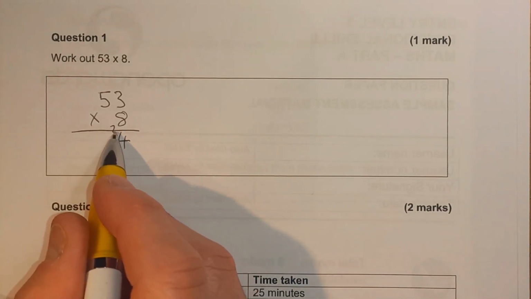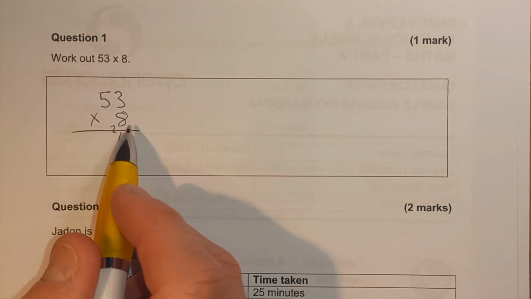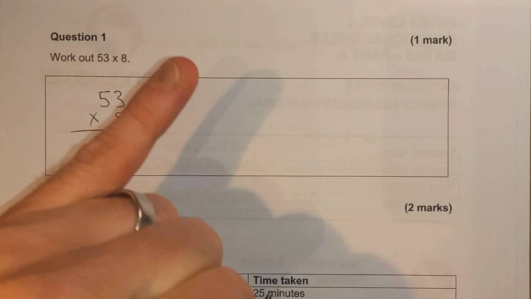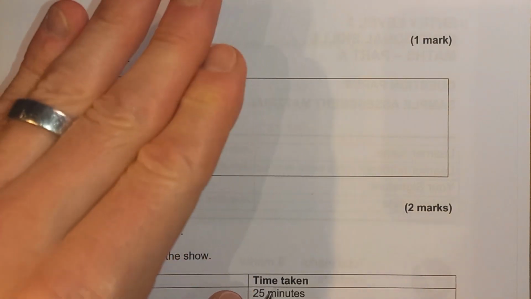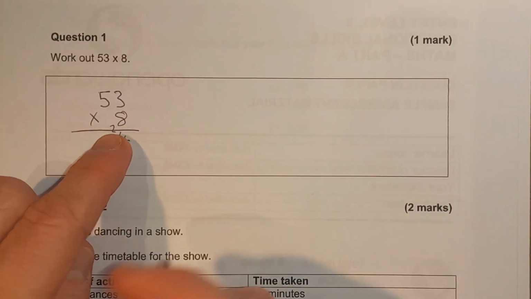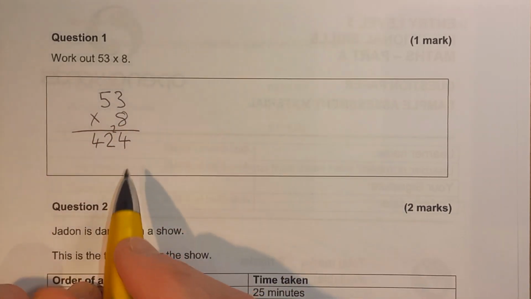So put the 4, carry the 2. And then, well, whichever way around you want to do it, 5 8s or 8 5s. It's probably easier 8 5s. So we've got 5, 10, 15, 20, 25, 30, 35, 40, plus the 2, 42, so we get 424.